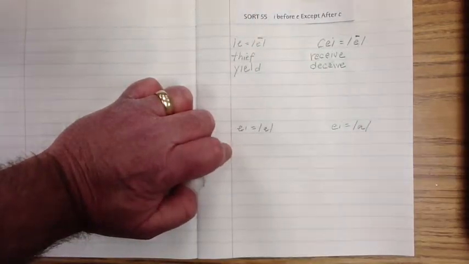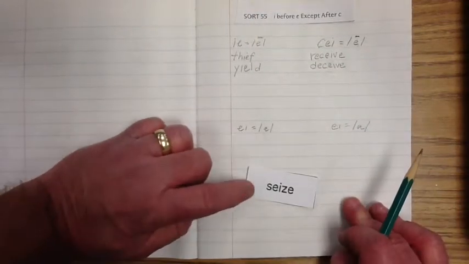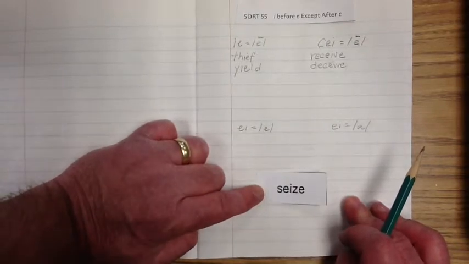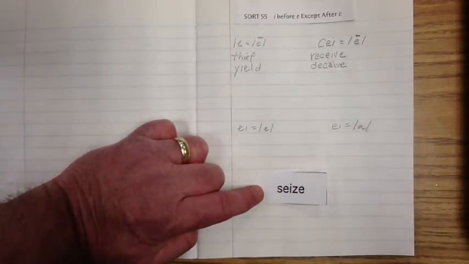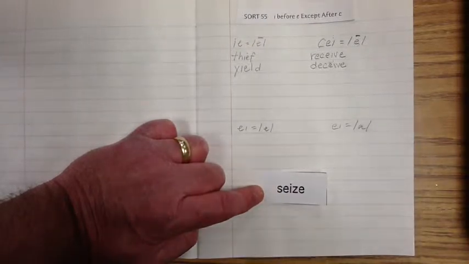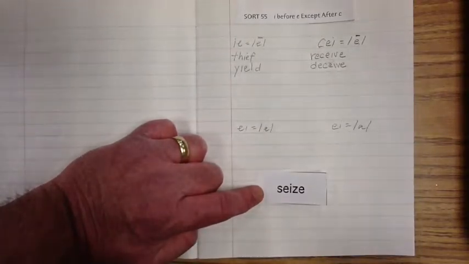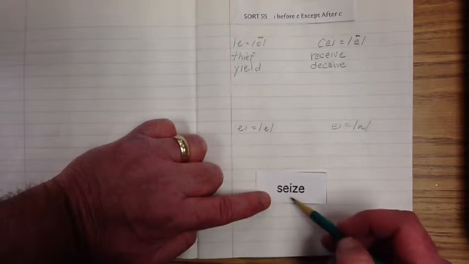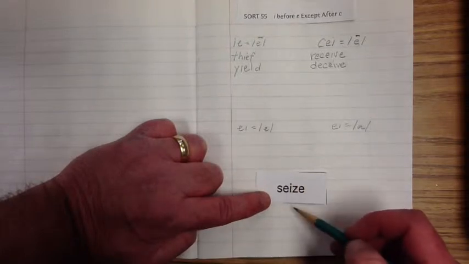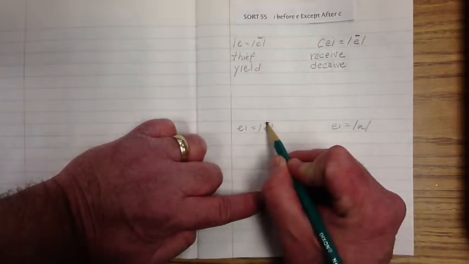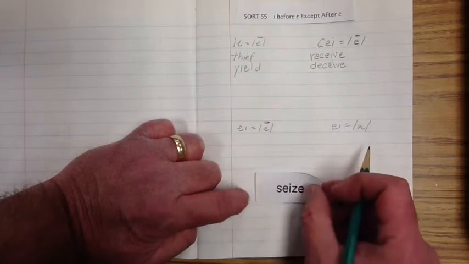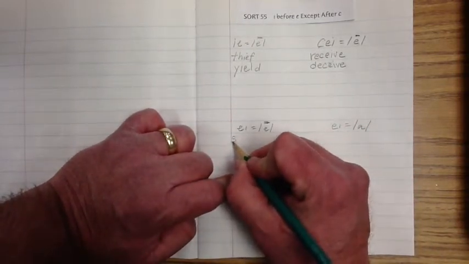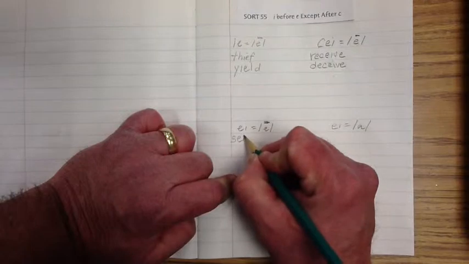Okay. Let's bring in another word. This is seize. If you seize something, you grab a hold of it. You try to attain it. You try to take control of it, right? All right. And as we say seize, what sound is it? Is it long or short? Say it with me. Seize. See, it's a long E, isn't it? There we go. Doesn't make the long A sound or the A sound at all. So it's going to go under this exemplar. S-E-I-Z-E.